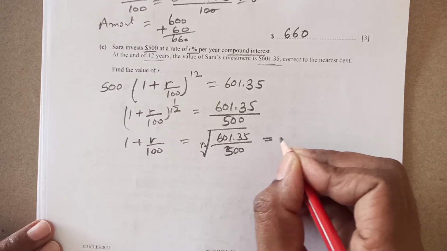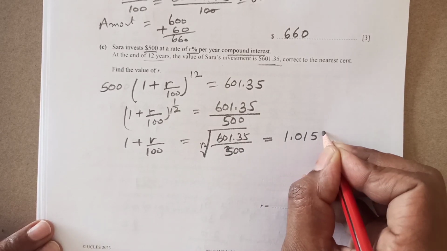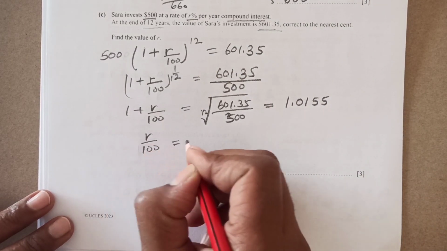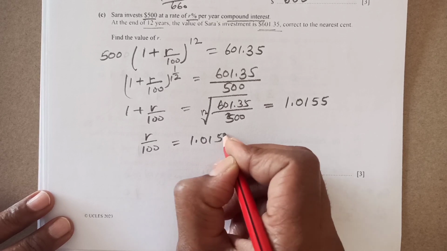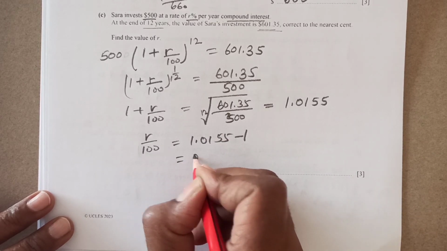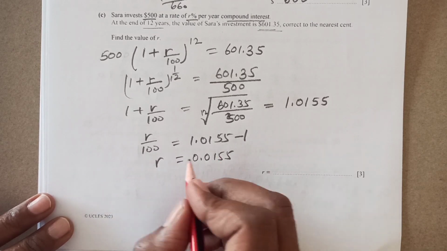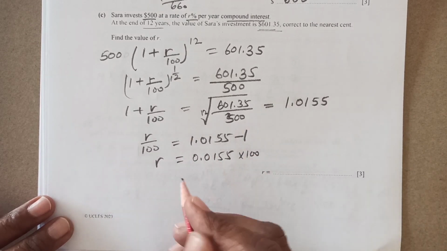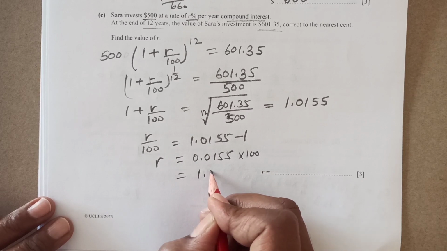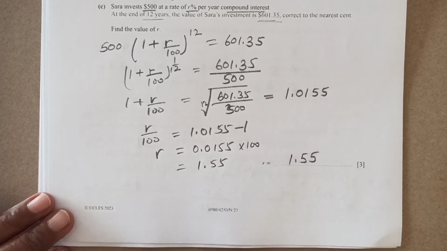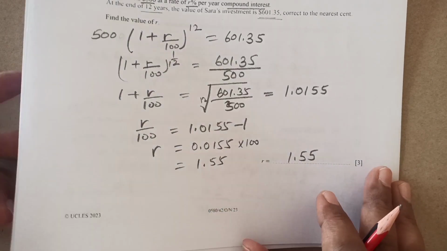So I got this one here is 1.0155, right? So R over 100 is going to be 1.0155 minus 1, which is 0.0155, and then multiply by 100. This 100 is going to multiply that side, so 1.55. So final answer is 1.55, right?